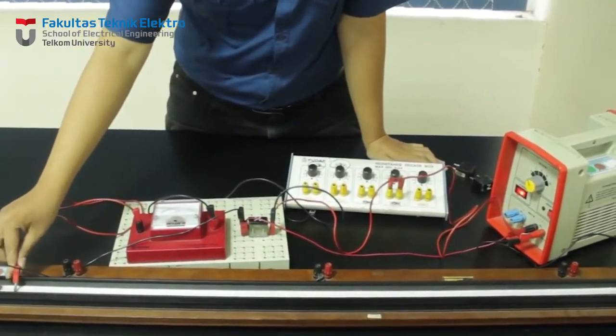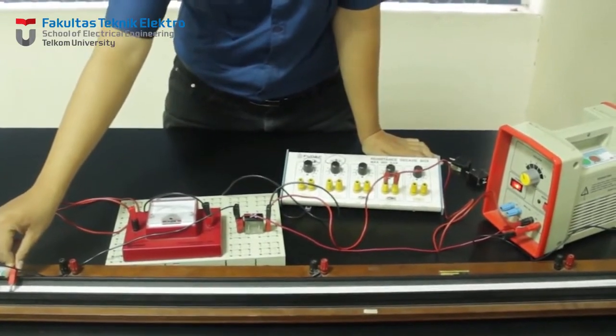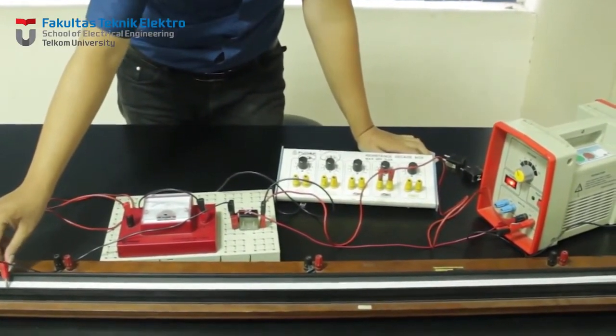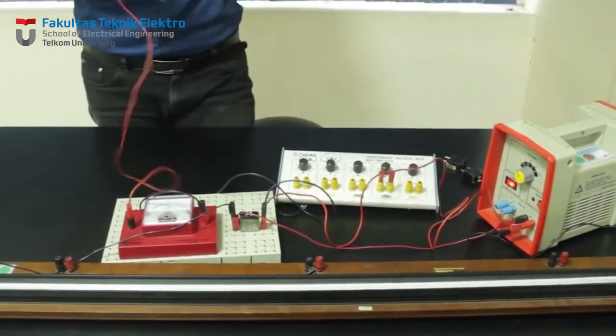The experiment step is: first, we look for a place on the Wheatstone bridge that has a current of 0.